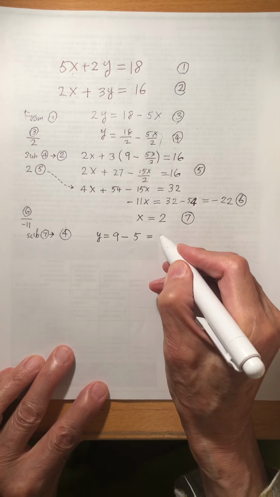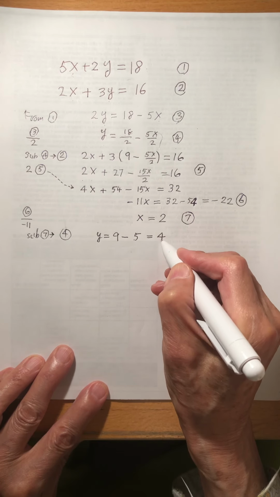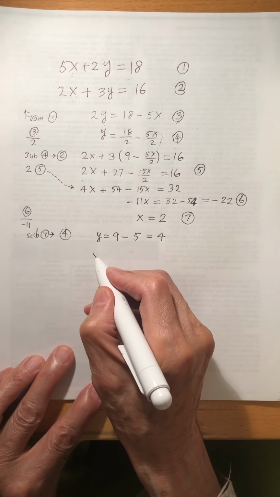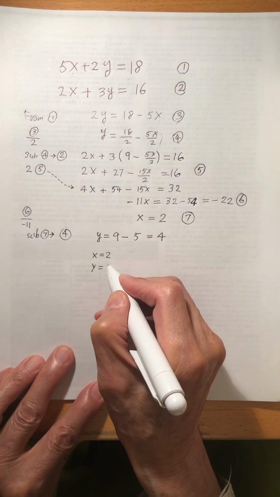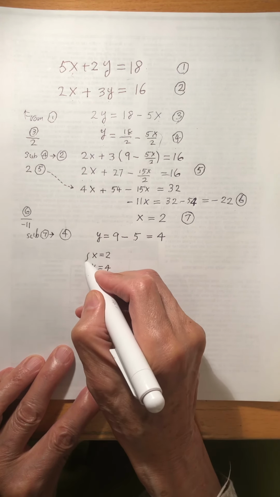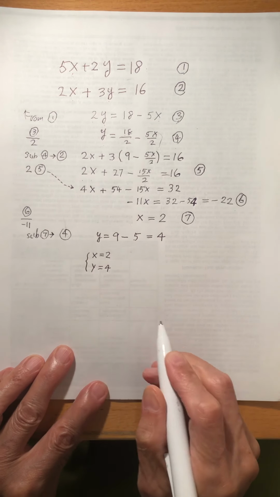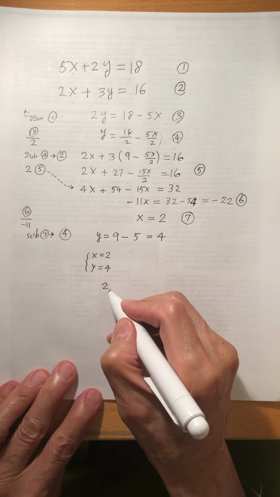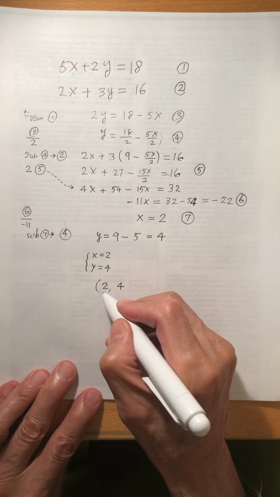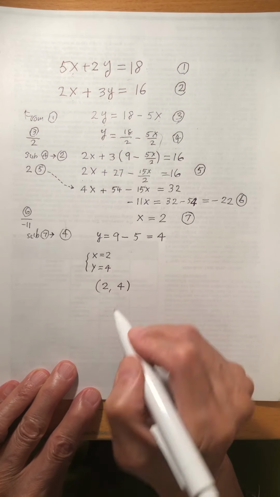And 9 minus 5 is 4. So I have x equals 2, y equals 4. This is a pair of my answers. Or you can write 2, 4 is my answer.